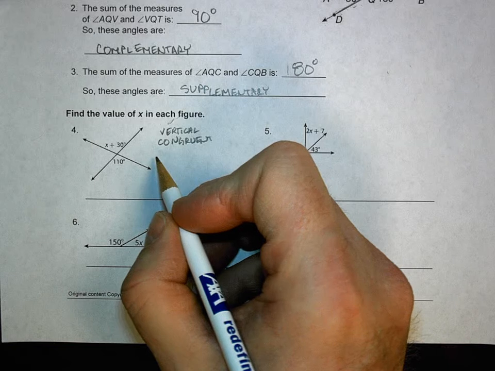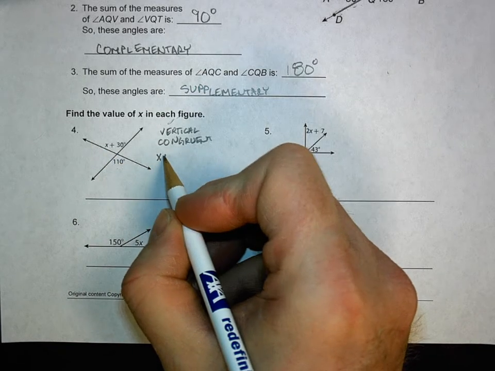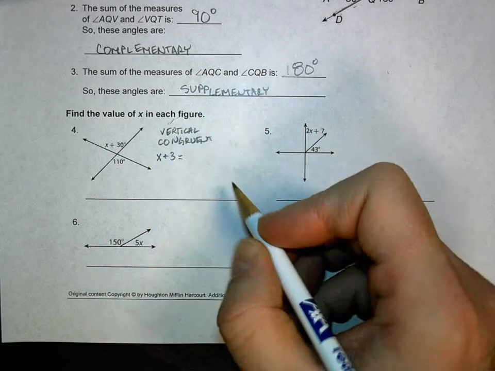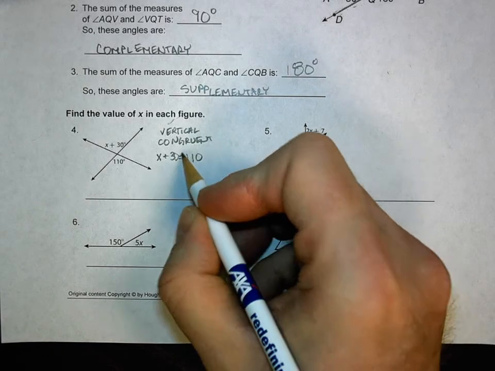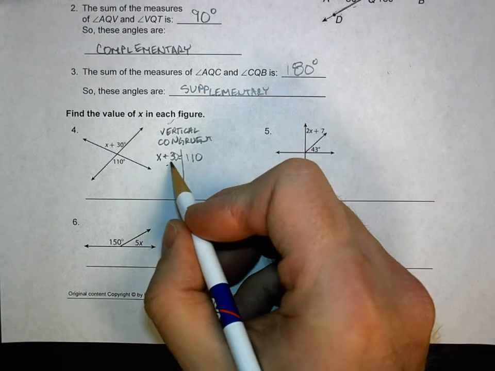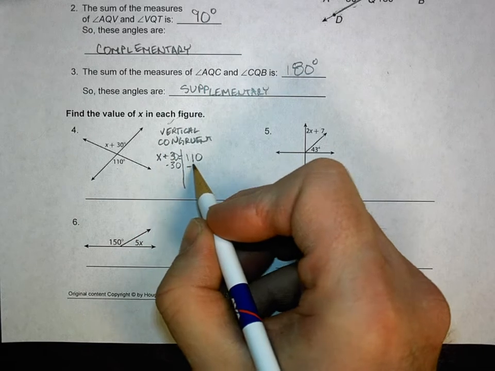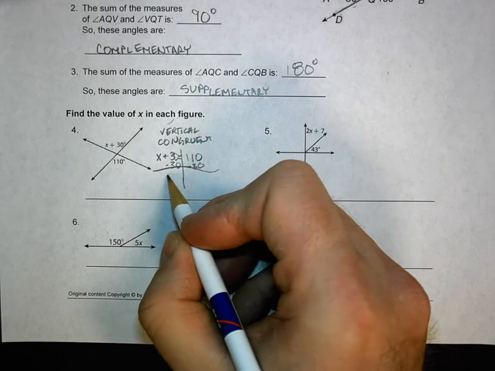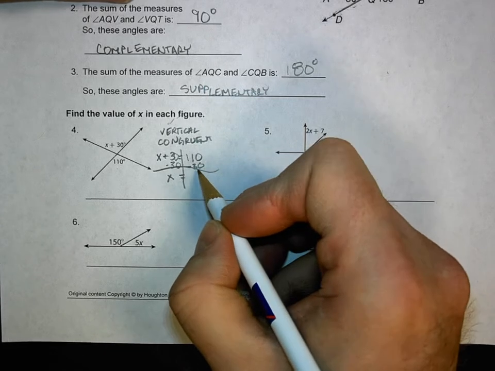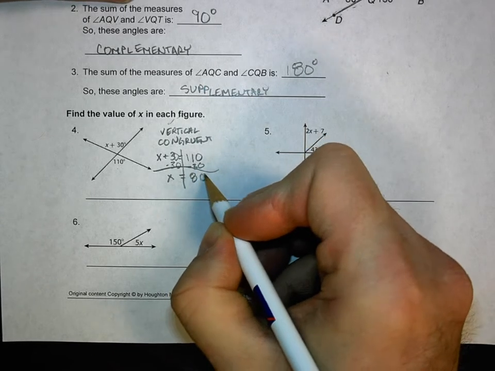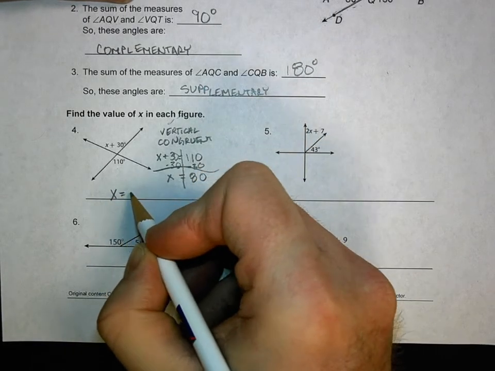So when I do this, I say x plus 30 equals 110 degrees. Then I do my math here. I subtract 30 from this side and 30 from this side. So that brings x down. X equals 110 minus 30, which is 80. So x equals 80.